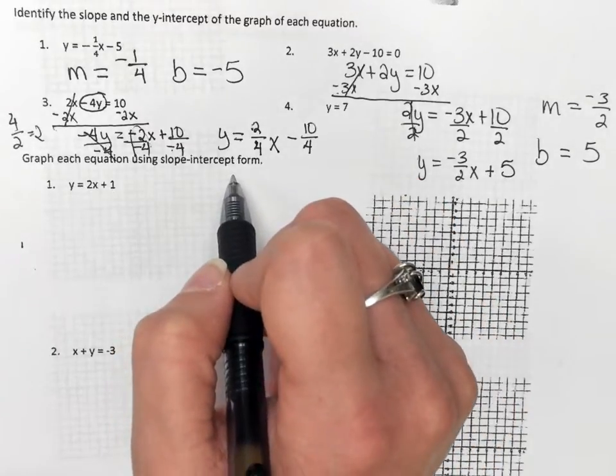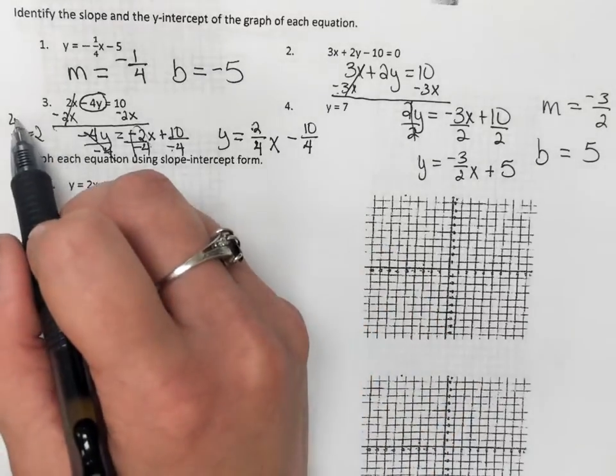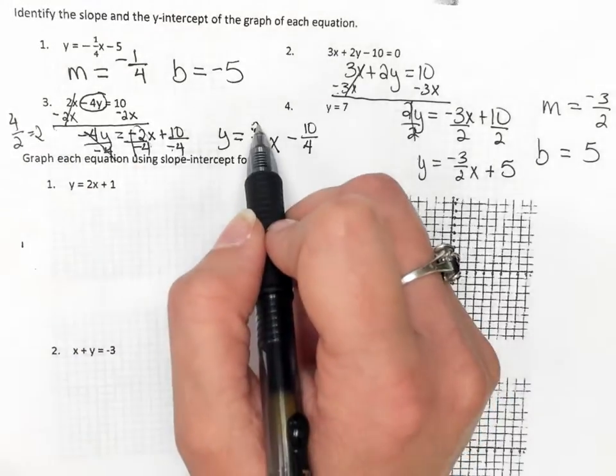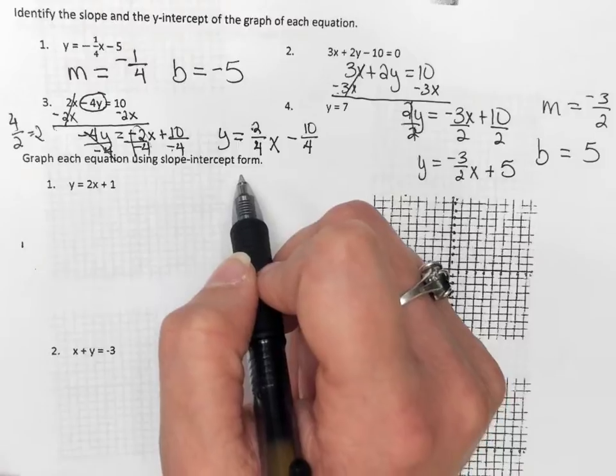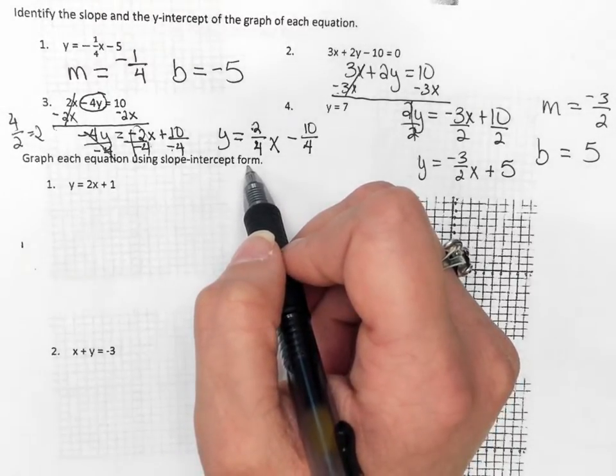Franklin, what's wrong? Because 4 over 2 is 2. Take your calculator and do 2 divided by 4. That's not 2. 2 divided by 4 is not 2. It's 1/2.